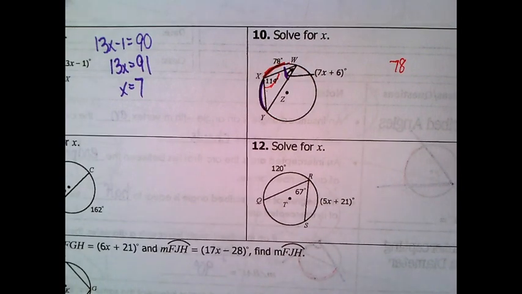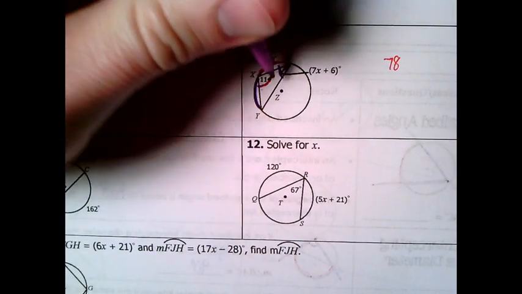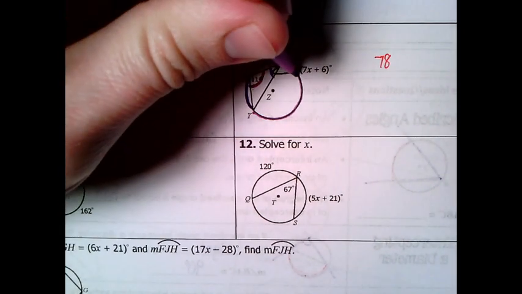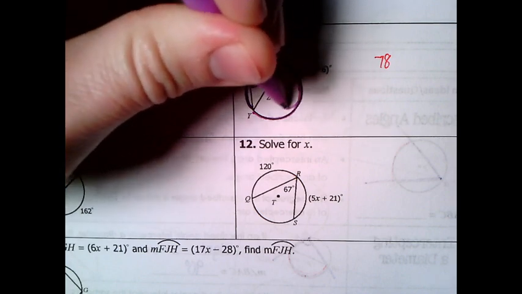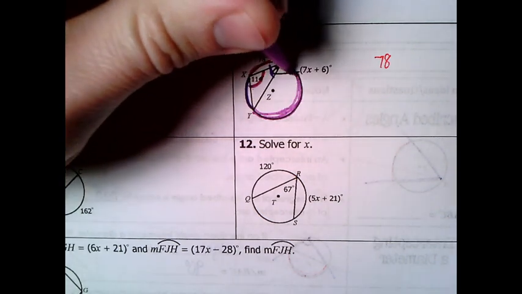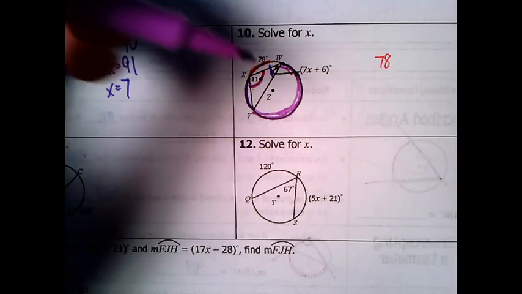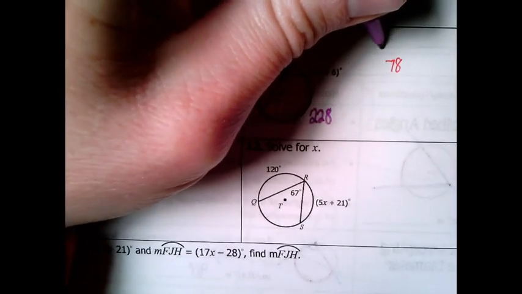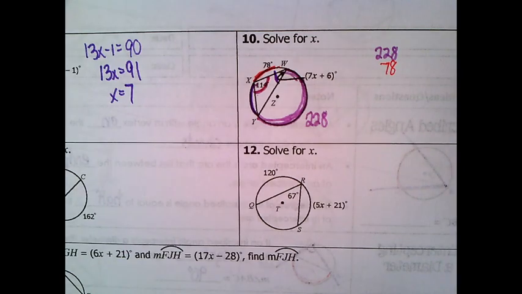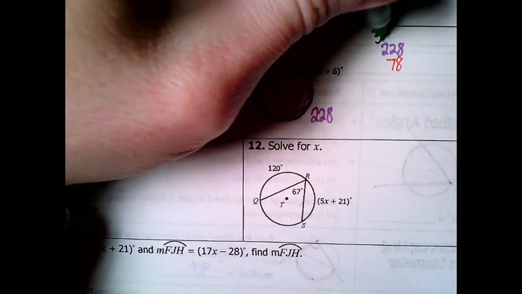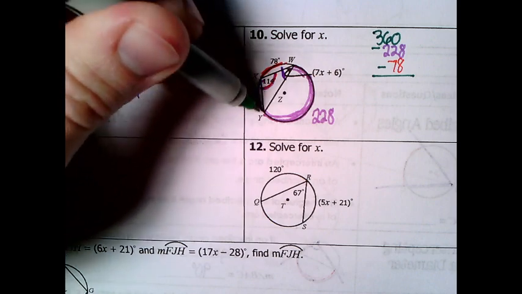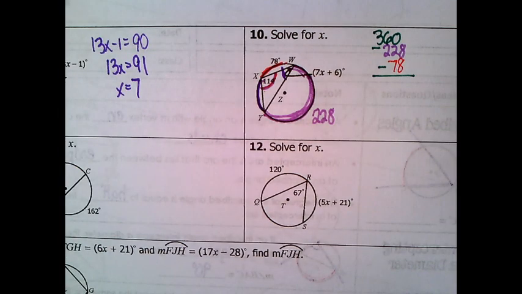So I'm going to make that light purple. It's kind of hard to see, but if this angle is 114, that means this arc is 228. So if I take those two arcs and subtract them from 360, that'll give me this arc that I really needed. When I subtract that, I get 54.